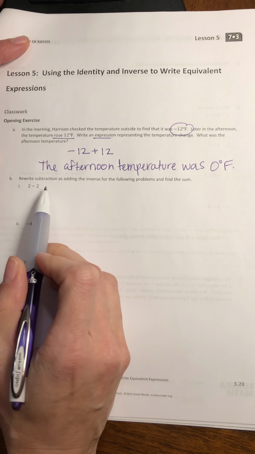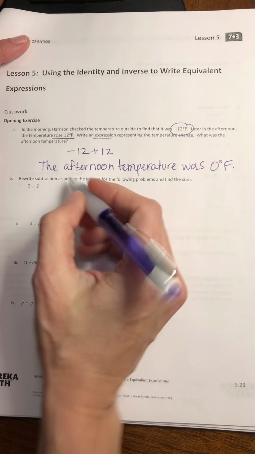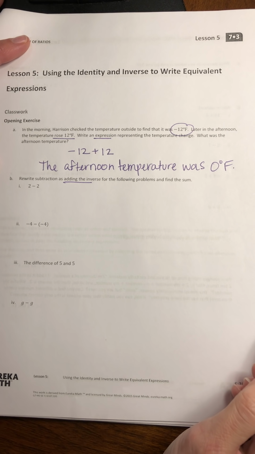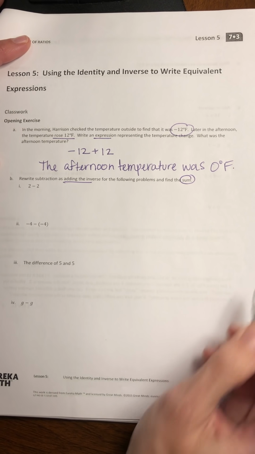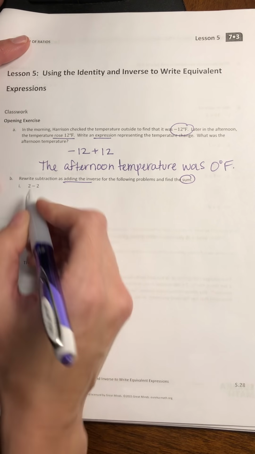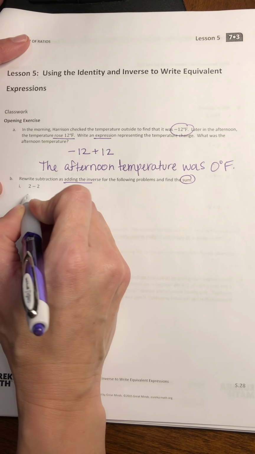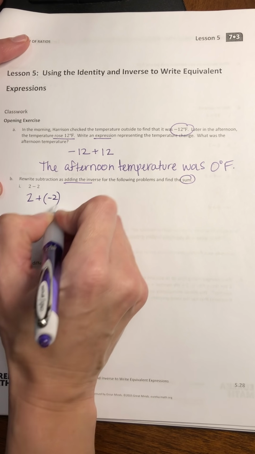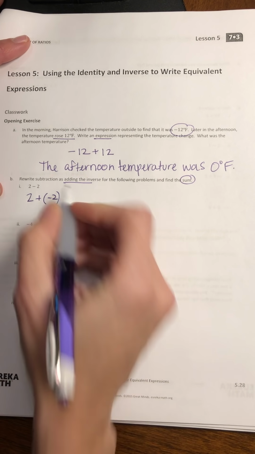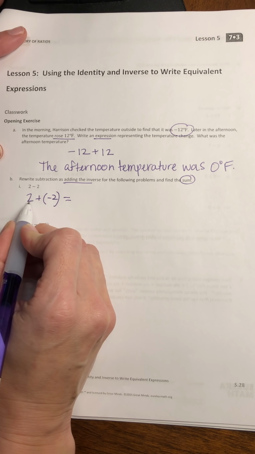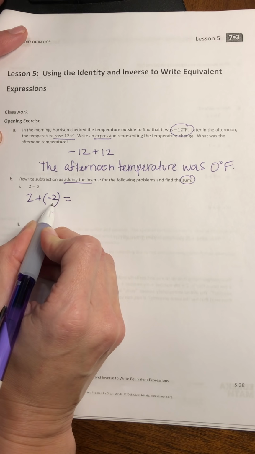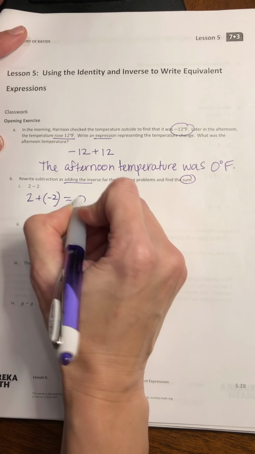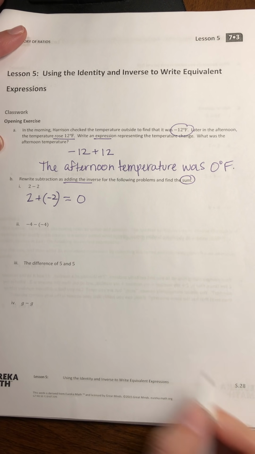Let's rewrite these problems. Rewrite your subtraction as adding the inverse for the following problems, then find the sum. Find the sum because we're changing it to addition. So 2 minus 2 is the same thing as 2 plus negative 2. You add the opposite. If you go to the right 2 units on the number line, and then go to the left 2 units, we end up at 0.